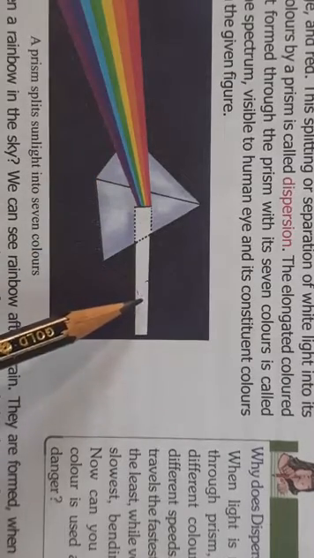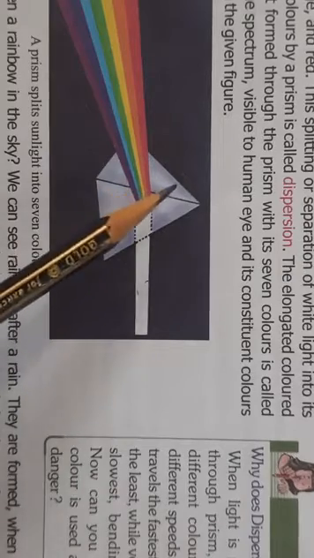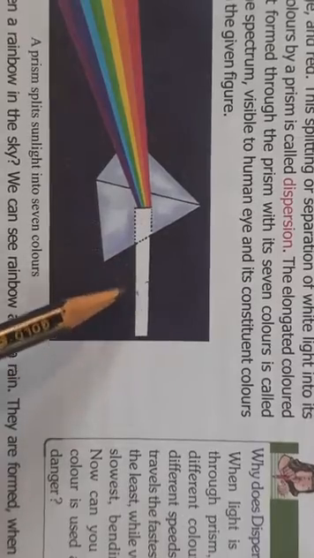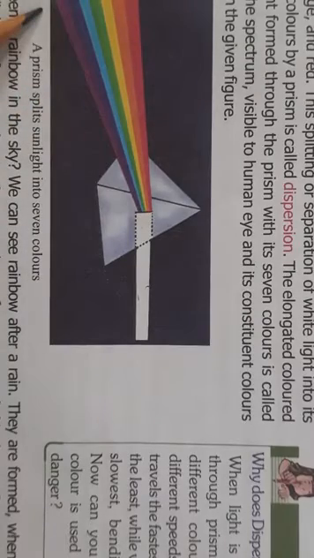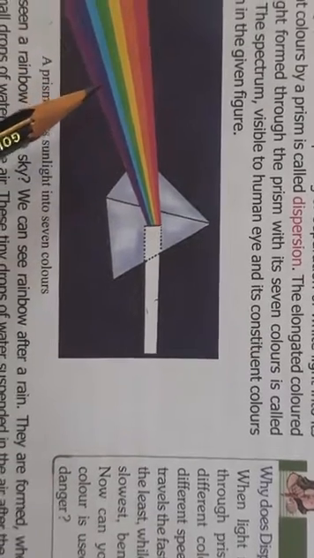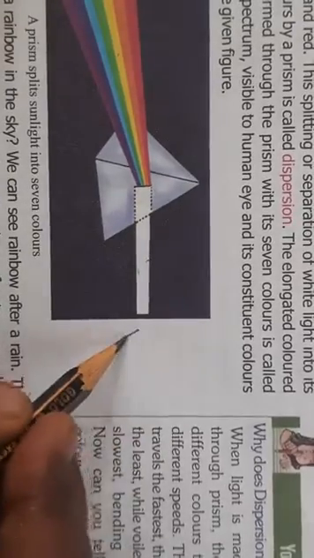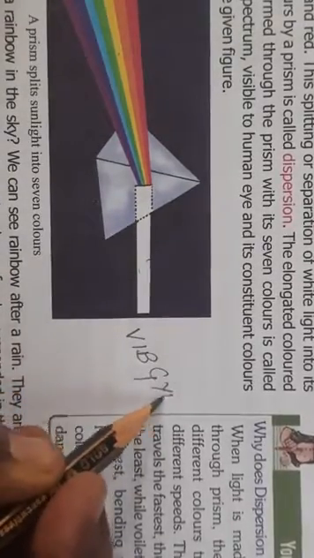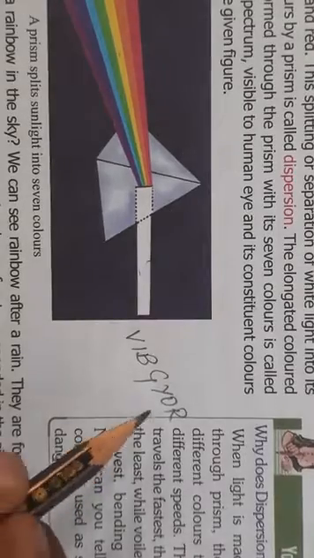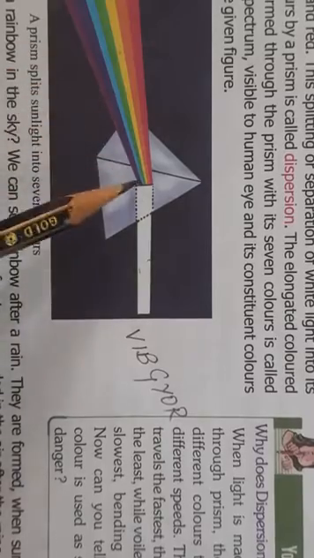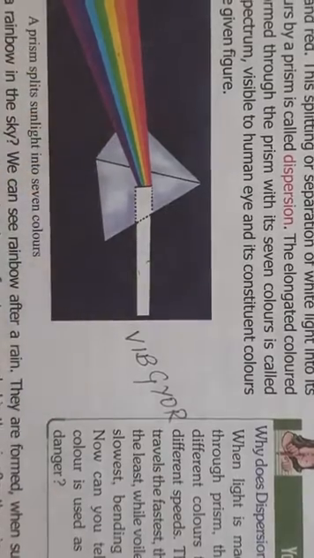Now this can be seen if you pass light through a prism. If sunlight or any light passes through a prism, you will see that when it passes, it splits up into 7 colors. And this is called VIBGYOR, starting from violet at the bottom, indigo, blue, green, yellow, orange and red. So this is VIBGYOR. This you have already studied. So this splitting of light into its component colors is called dispersion.